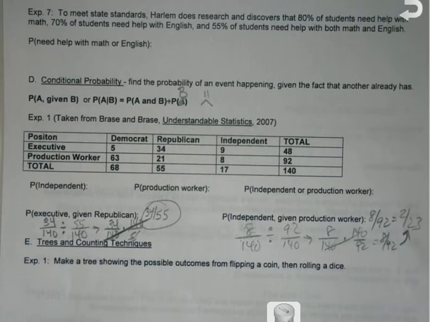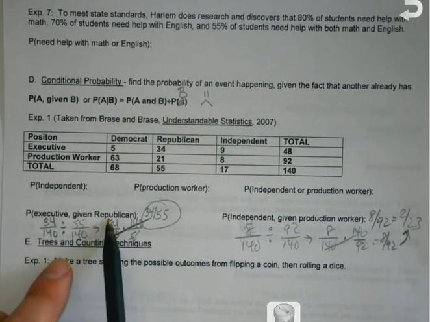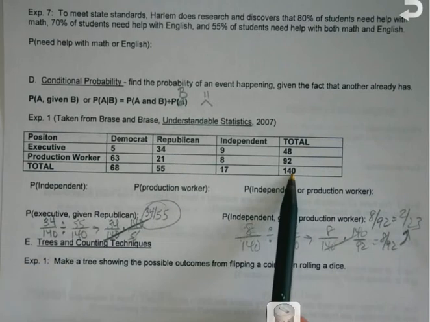not the probability of A. So you'll notice if I use the right formula, even though I still like just looking it up in the table, it's easier, but I'll explain that on the second one. If you take the probability of A and B, an executive Republican, it'd be 34 out of the total number of people in my chart, 140. That's where this is coming from.